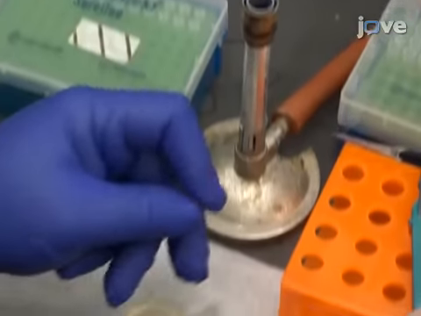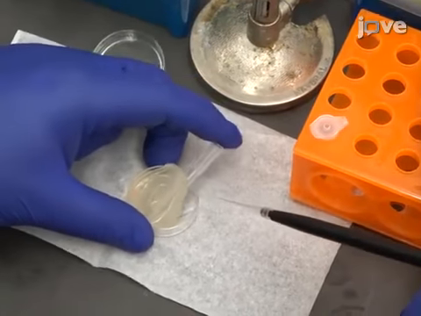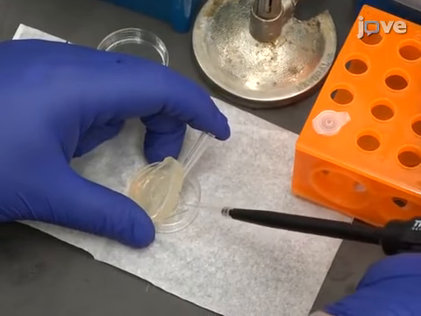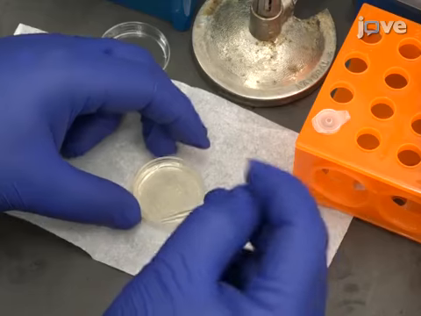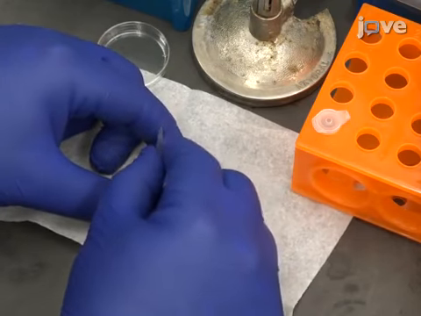Next, load 2 to 5 microliters of resuspended cell culture between the media slab and the glass bottom of the culture dish. Then very gently remove the pipette tip and place the media slab back in its original position on the culture dish.